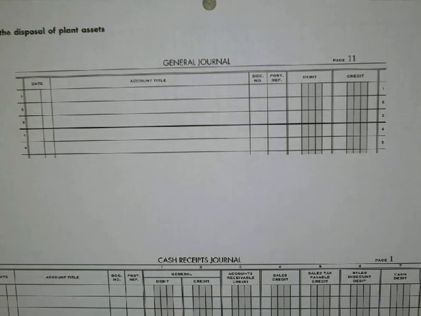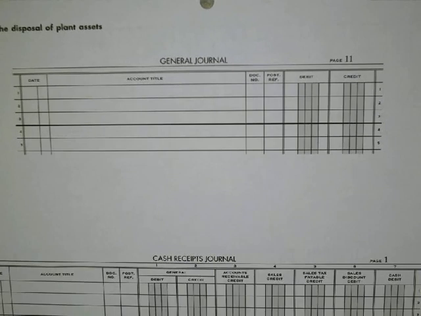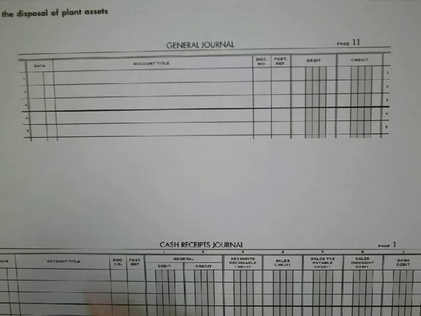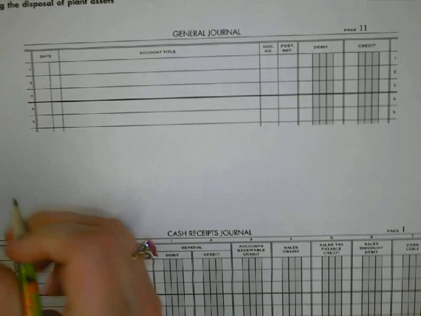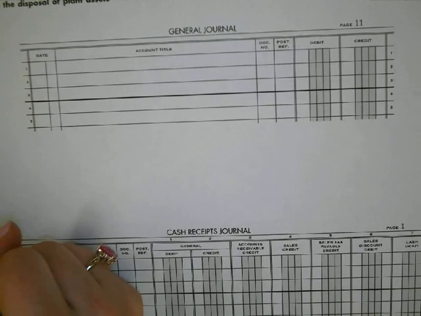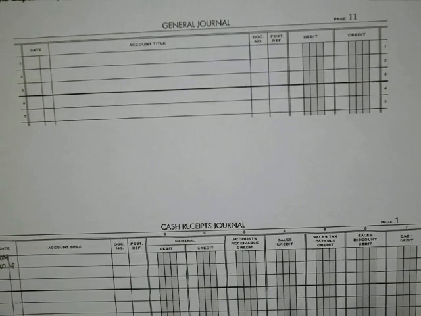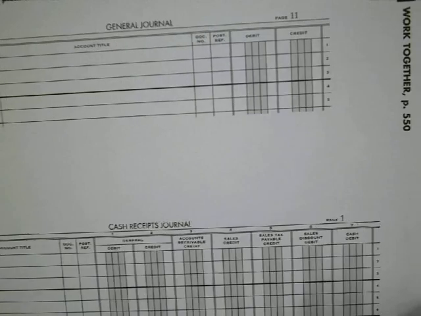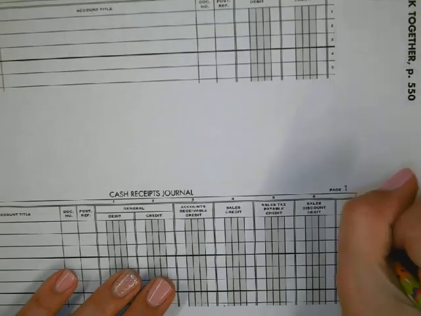Now, that first part, it says that we received cash, so that should give us a big hint. What journal are we going to journalize that in? Hopefully you're saying our cash receipts journal. So I'm going to make a transaction, January 6th, and this was 20x4 that I'm selling it. How much cash am I receiving? I'm receiving $290, so I'm going to put that into my cash debit.